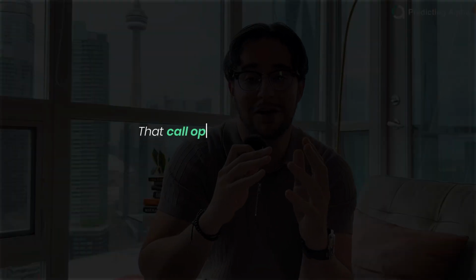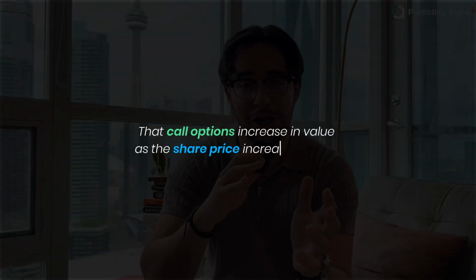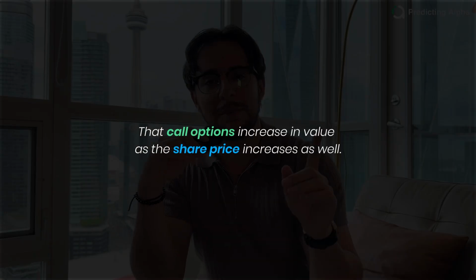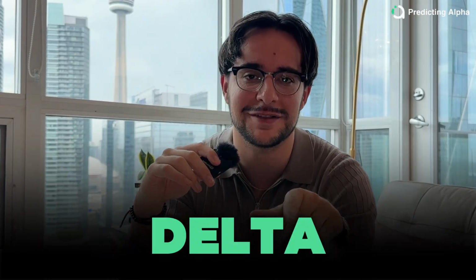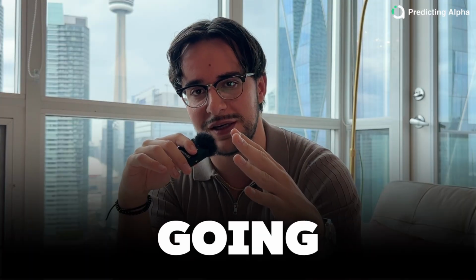For these call options, we would say that calls have positive delta, which means that call options increase in value as share price increases in value as well. But for put options, it's actually the opposite. Puts have negative delta exposure, meaning if you have puts, and you want these puts to increase in value, you want share price to be going down. Going back to our Apple example, if you had a 90 strike put option this time, then maybe it's trading at a delta of -30.